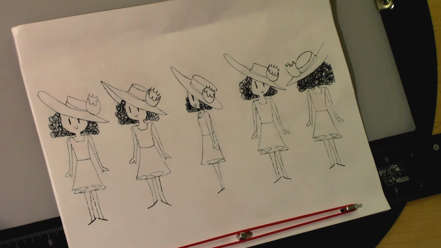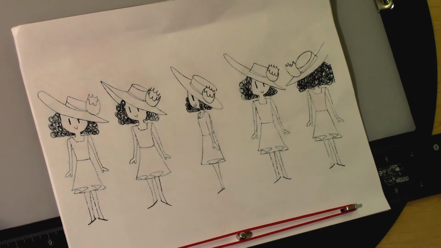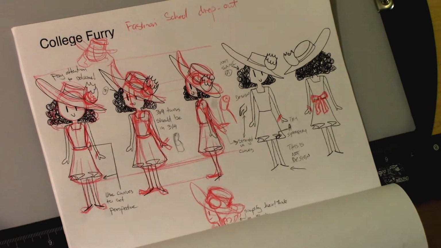Keep in mind that when animation starts, an animator is going to have to draw these characters over and over and over again, over thousands of times. So, shapes over random details. One thing I noticed about this character design is that the hat is not properly sitting on her head. It looks like it's just floating. To fix that, draw through the shapes.